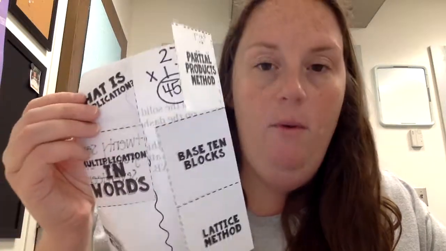Then you should make sure it's colored, glued on the correct page, and turned into the computer cart open to this page. After that, if time still allows, make sure you do your early finisher activity. And as always, if you have any questions, feel free to whisper talk to a neighbor or come to the table and ask Mrs. Eller as long as she's not working with a group. Have fun and work hard.